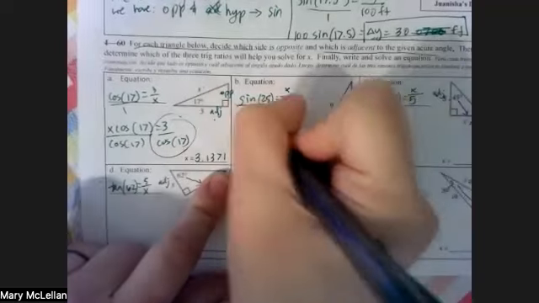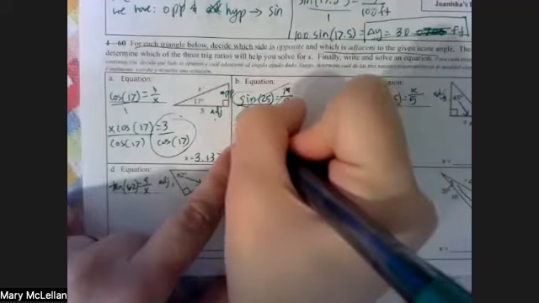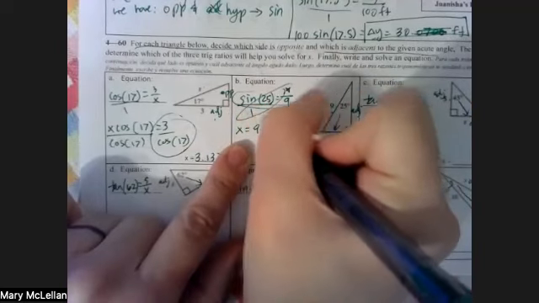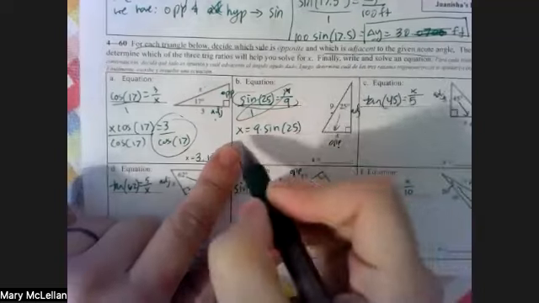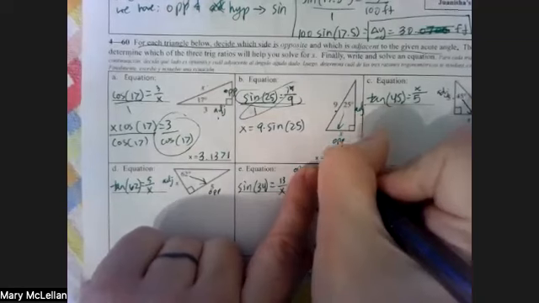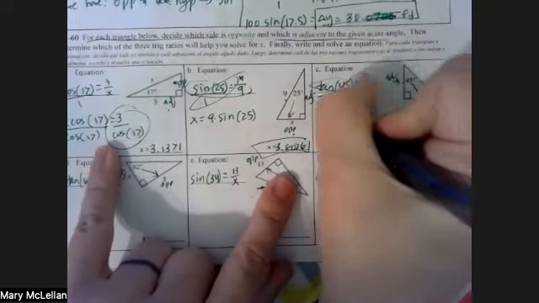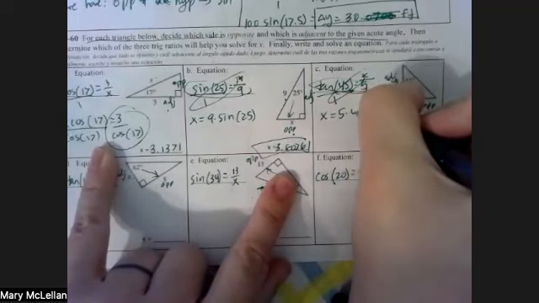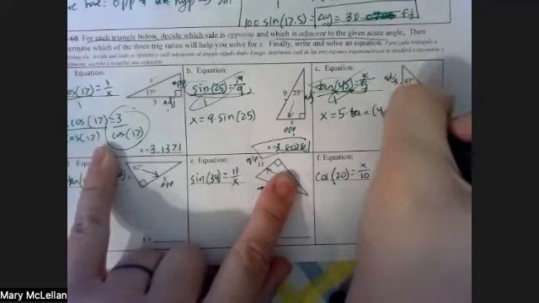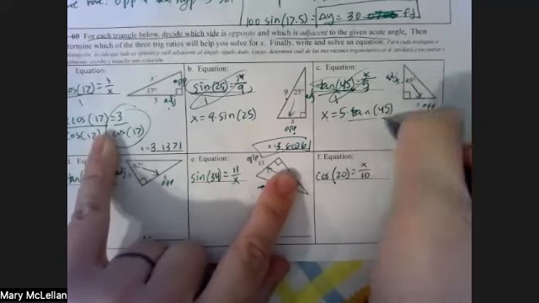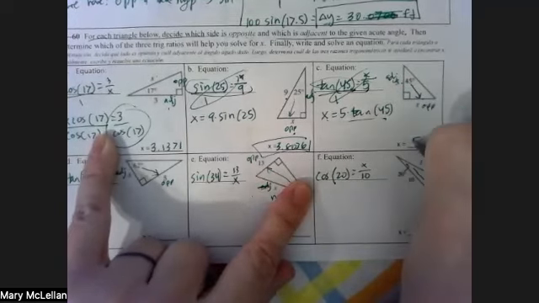Next problem. I cross multiply, so I have x times 1, which is just x, equals 9 times sine of 25. X is already alone, so I just plug that straight into my calculator, and I get x is equal to 3.8036. Next problem. I cross multiply. I get x times 1 is x equals 5 times tan of 45. I throw that in my calculator and I get x equals 5.